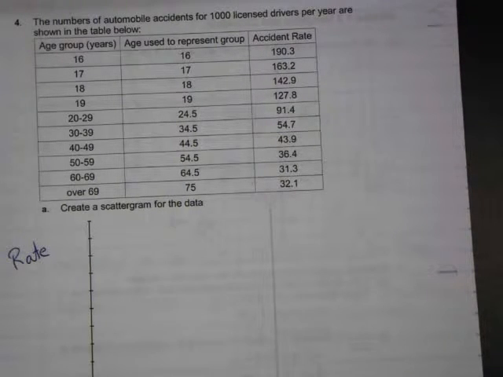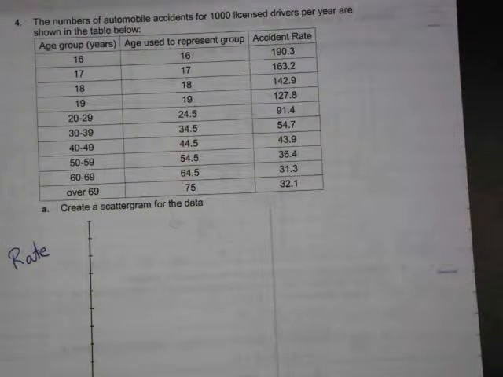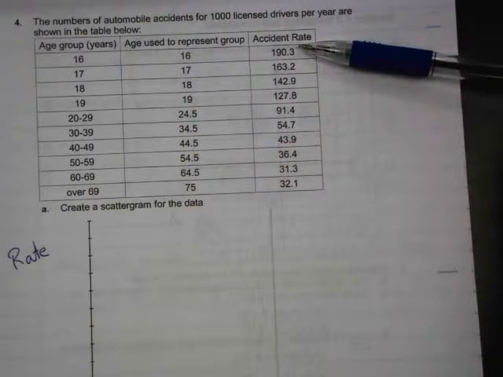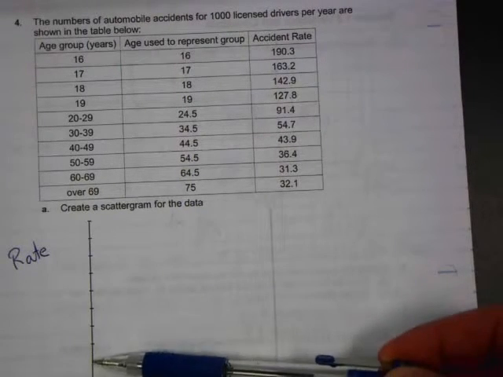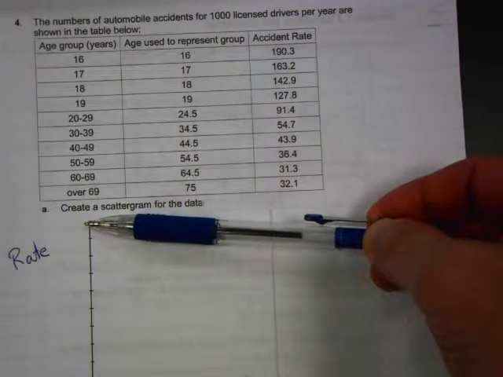Okay, how about on my rate axis? Again, do I want to go 1, 2, 3, 4, 5? I definitely don't want to go 1, 2, 3, 4, 5, because I have to get all the way up to 190. So 20 is going to be enough. 20, 40, 60, 80, 100, 120, 140, 160, 180, 200. I think 20s would be very good.